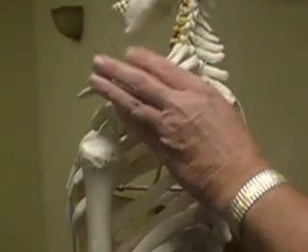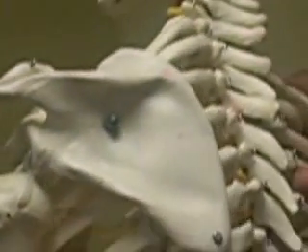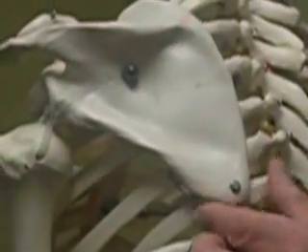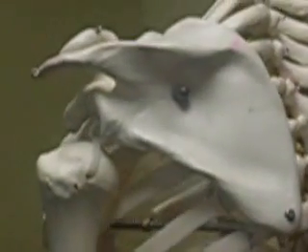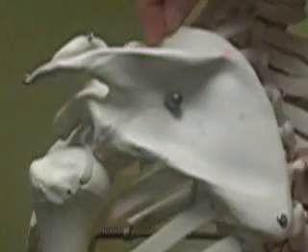This bone as a whole is called the scapula. This is the spine of the scapula. This is the vertebral border. This is the axillary border. This is the inferior angle of the scapula. This is the superior angle of the scapula.